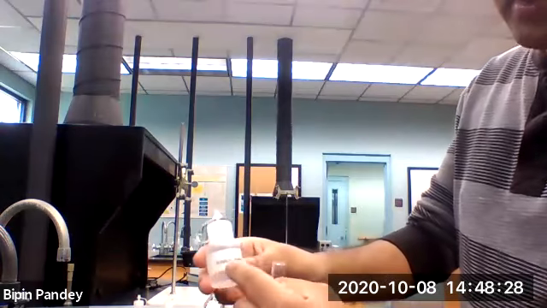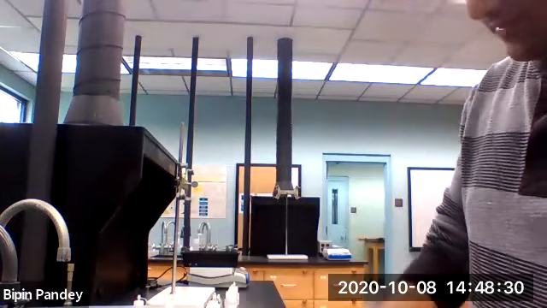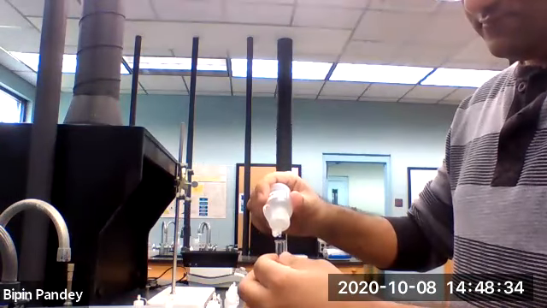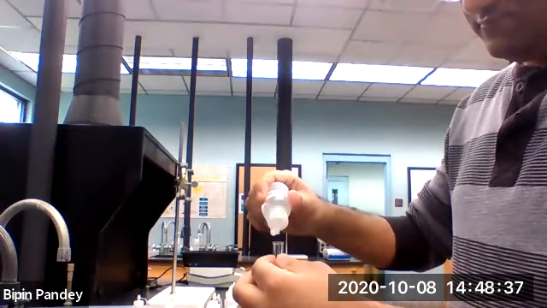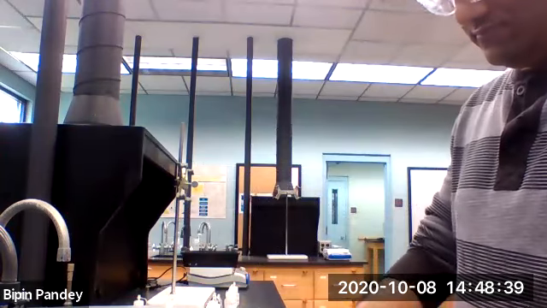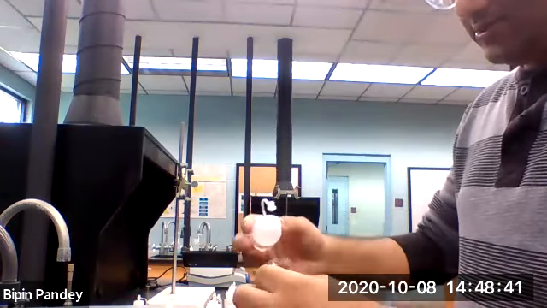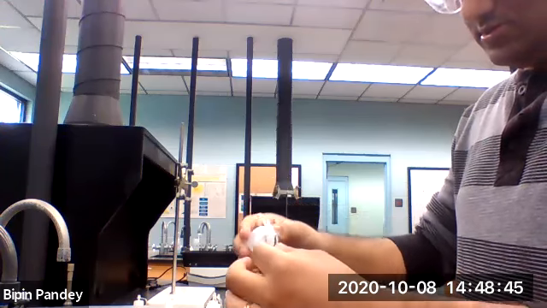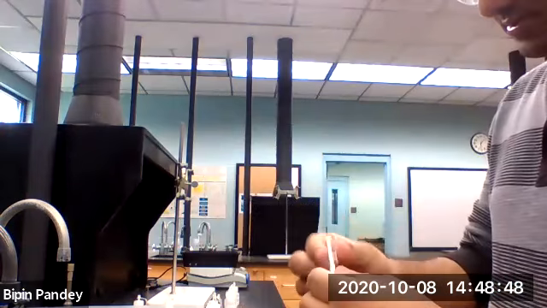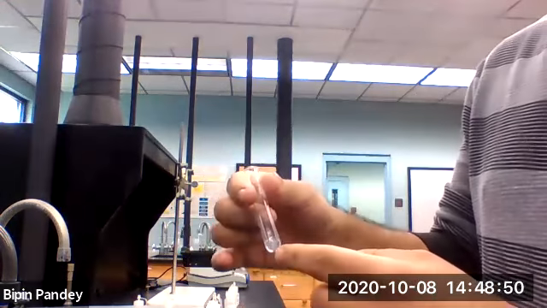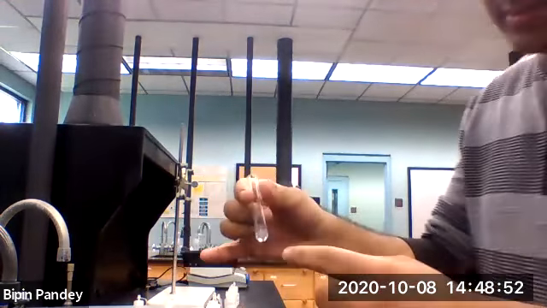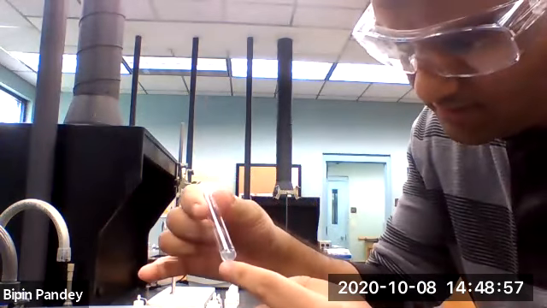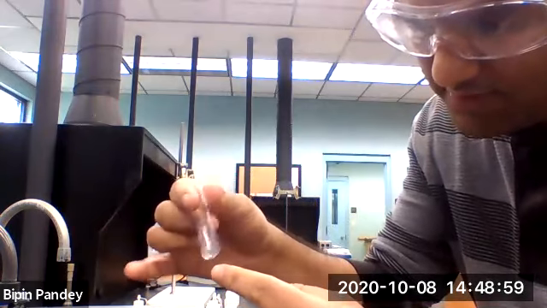Going to add sodium hydroxide next. 5 drops of calcium chloride, 5 drops of sodium hydroxide. The solution appears a little cloudy, but it does not give me a precipitate.